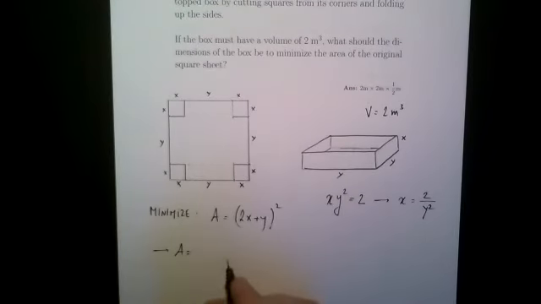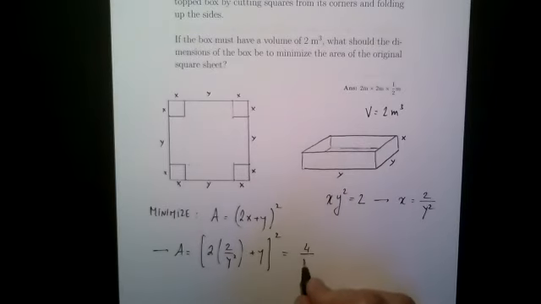And so the area is 2 times x, which is 2 over y squared, plus y and all this squared. That's my area. I will simplify. It will be 4 over y plus y squared.